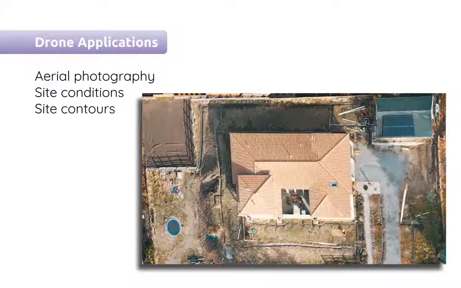I'm sure that most of you have probably experienced the frustration of loading up Google Earth to grab imagery of a site, only to find out that the imagery is a couple years old and the site conditions have changed. I'm going to be honest, we don't actually experience that problem anymore, because we use the drones so much that we have the latest site imagery for all of our sites.